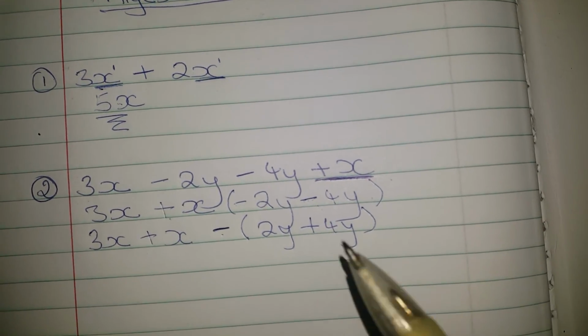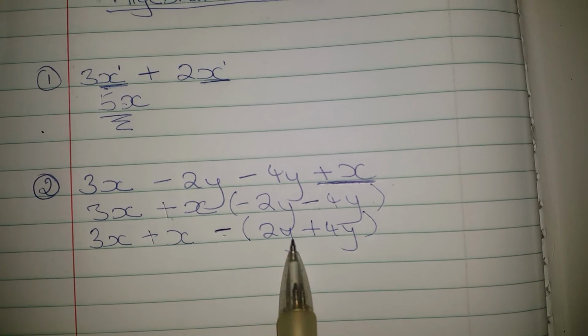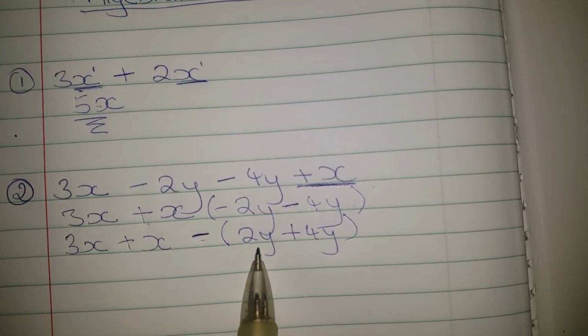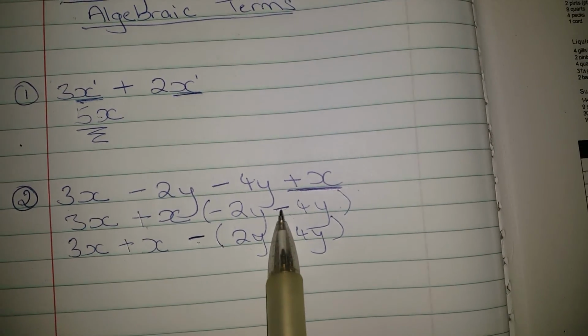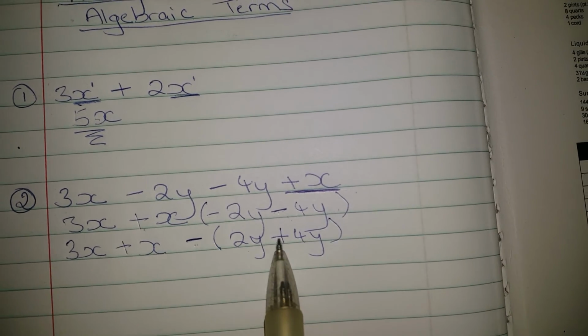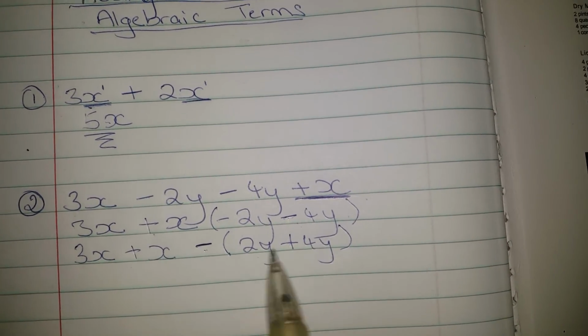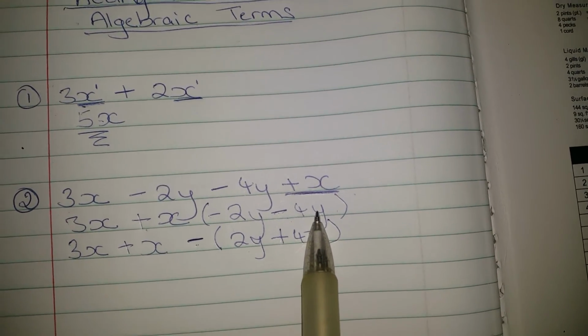If we were to use the distributive property, we would multiply this negative sign by everything that's inside. So negative times positive 2y, that's negative 2y. Negative times a positive, that's negative. And because the positive is directly attached to the 4y, everything would change, so it would revert to negative 4y.